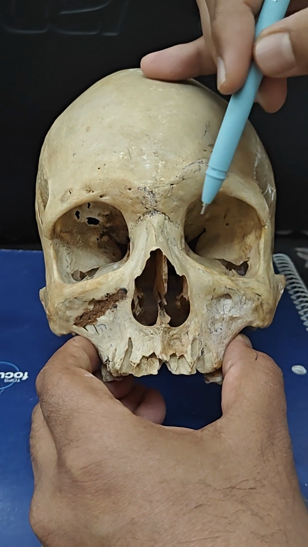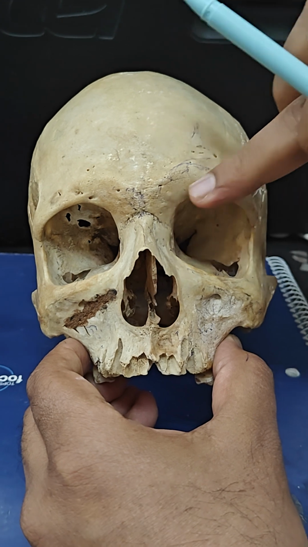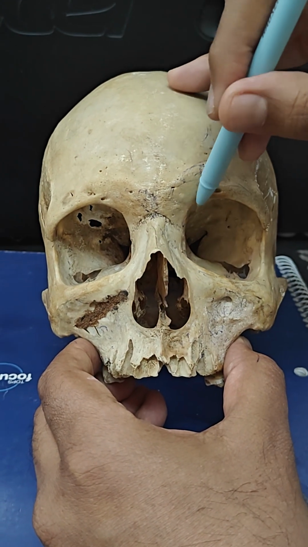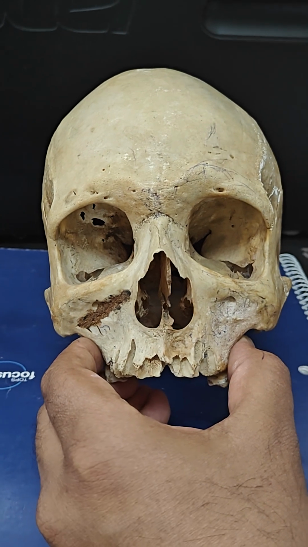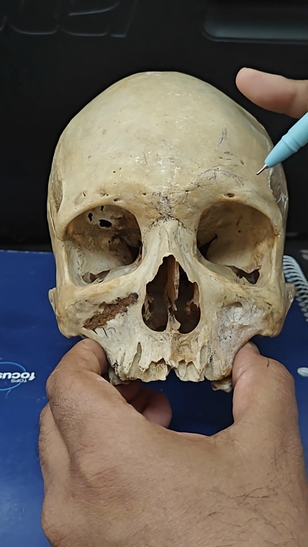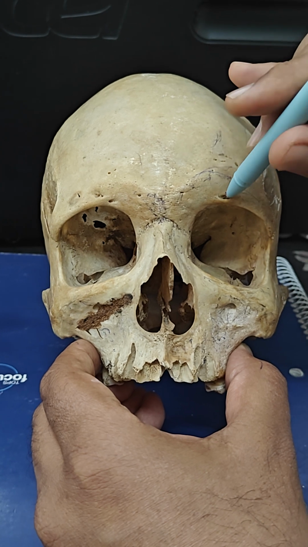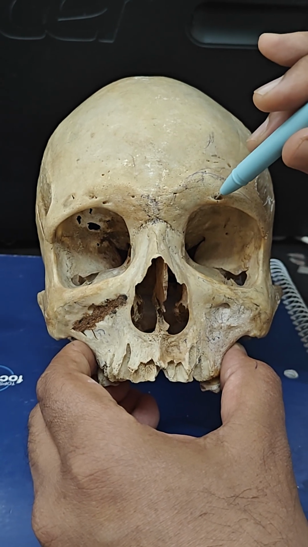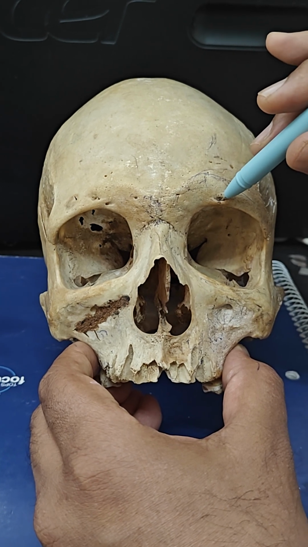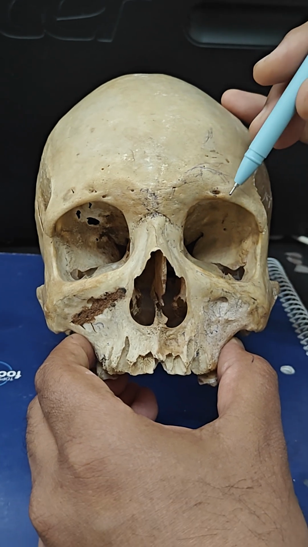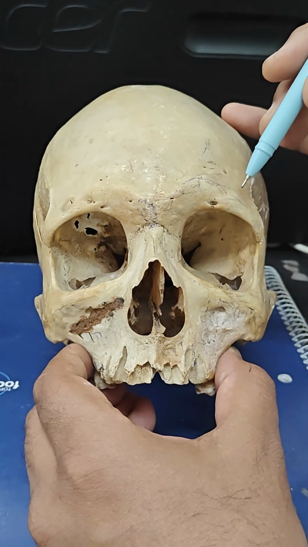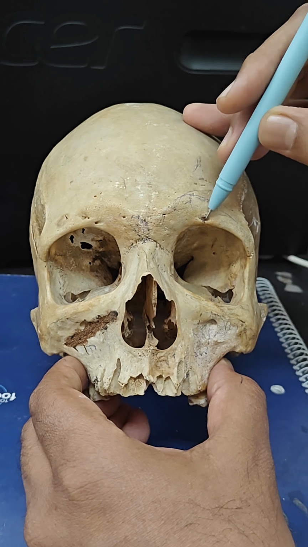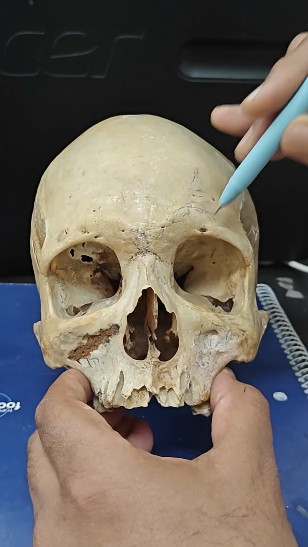The supraorbital margin is mainly formed by the frontal bone, and there is the supraorbital notch. Here you can see this is the supraorbital notch, or it is converted into a foramen, but mostly it is a notch, and it passes the supraorbital vessels and nerves. The supraorbital foramen or notch is situated at the junction of the lateral 2/3 and medial 1/3 of the supraorbital margin.